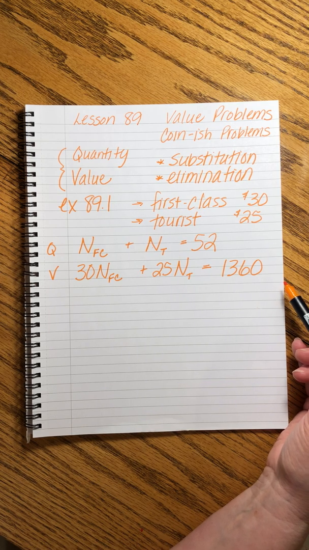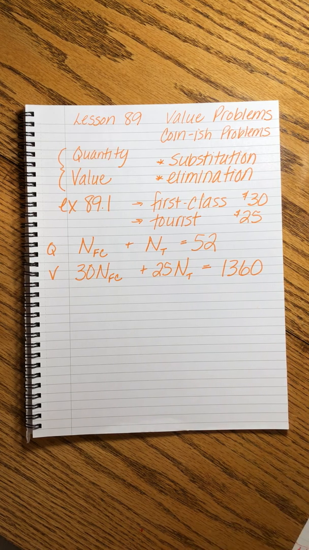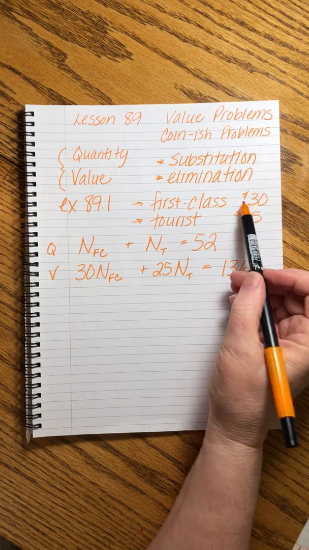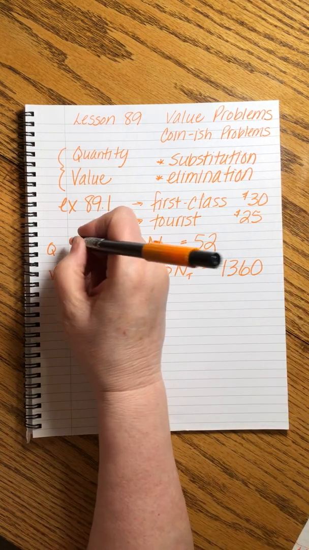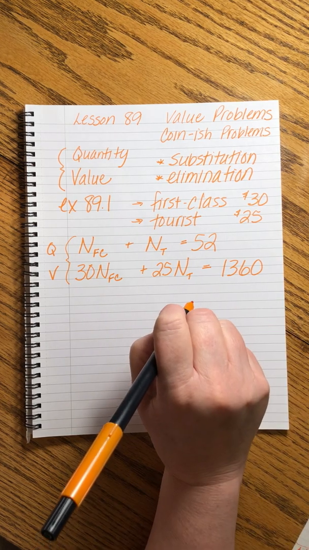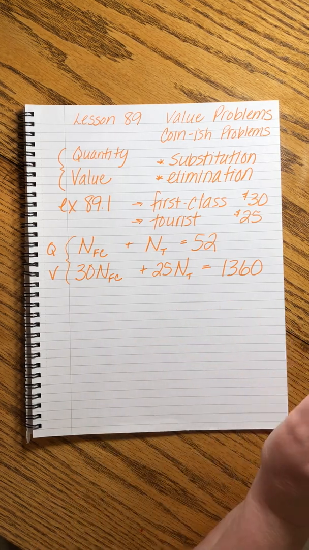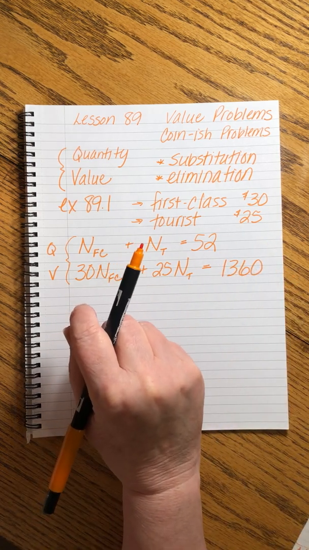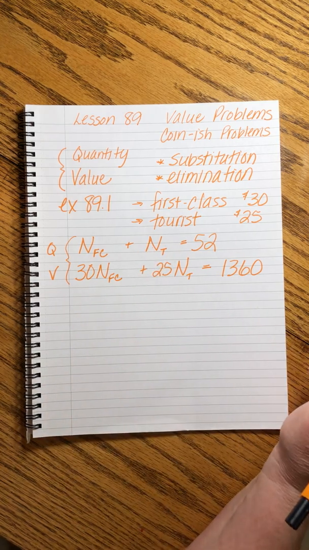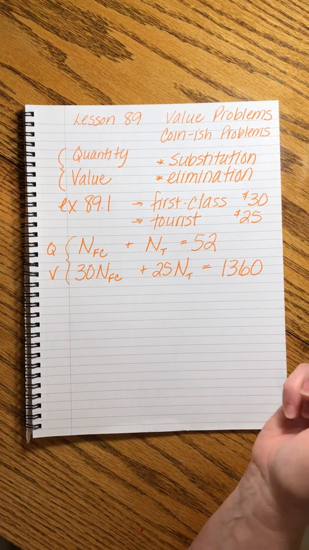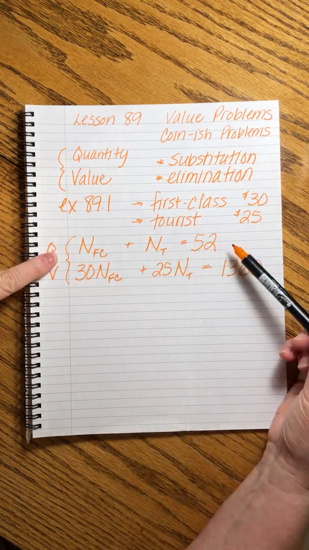I would also say this is kind of an old-fashioned problem because on most flights now, right, tickets come at so many different price points depending on when you buy it, depending on which seat you buy. There's way more than just 2 different prices. So this is kind of a cute little old-fashioned problem when life was simpler. All right, so now what we want to do is figure out how we want to solve this. Now, we can do it any way we want, substitution or elimination. What I'm going to choose to do is I'm going to do substitution.